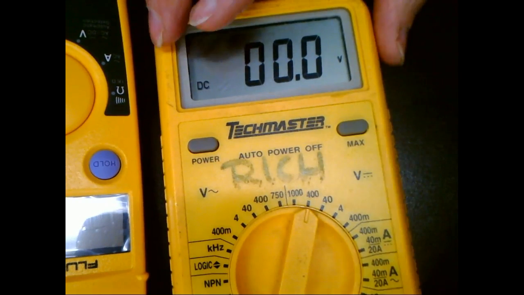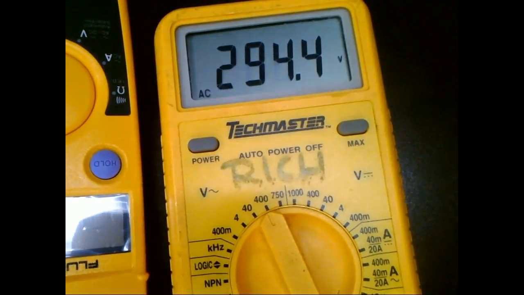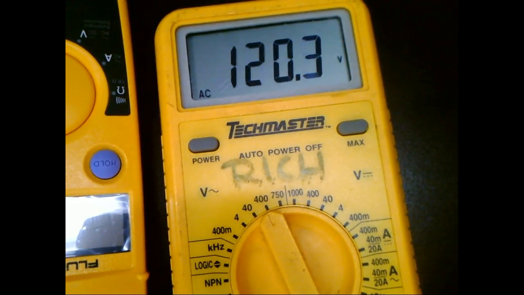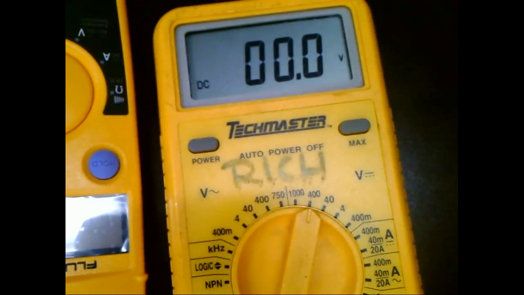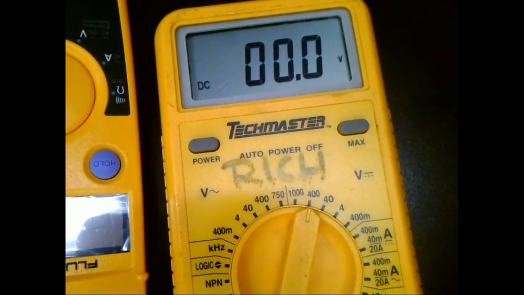Now I'm going to put this on AC. Now it measures 120 volts, right? Over here on DC, it measures 0. This is another reason why you need to understand your meter. If you've got your meter on DC and you measure a wall outlet and it measures 0, you're going to think it's dead. But it's energized, and you reach your hand in there and get shocked, or hurt even worse, because you didn't understand what's going on here.